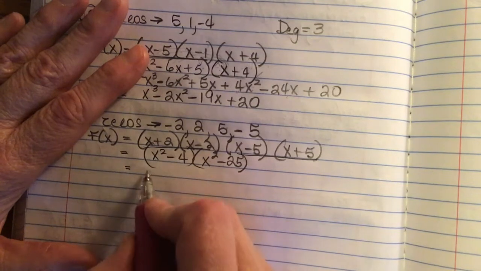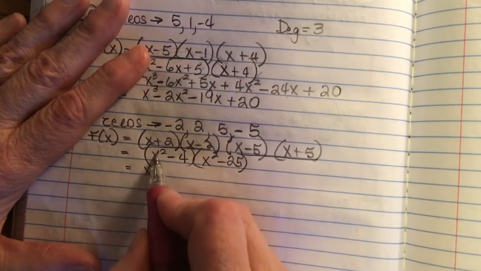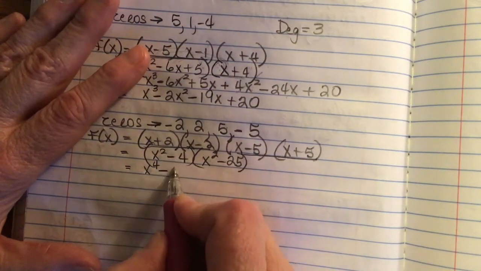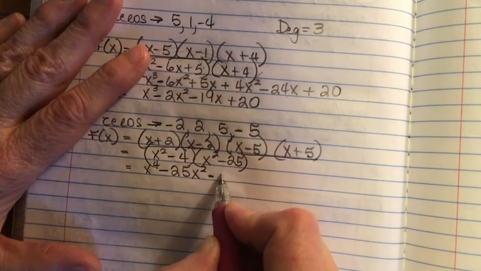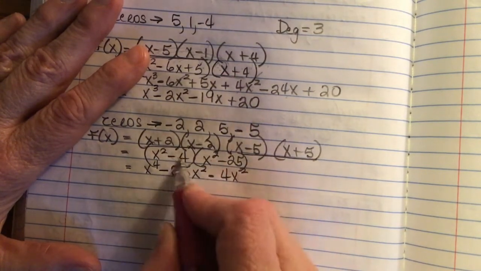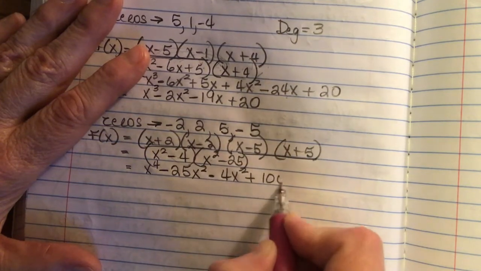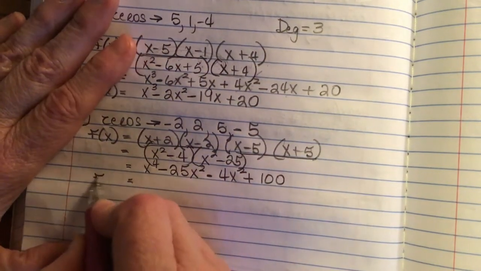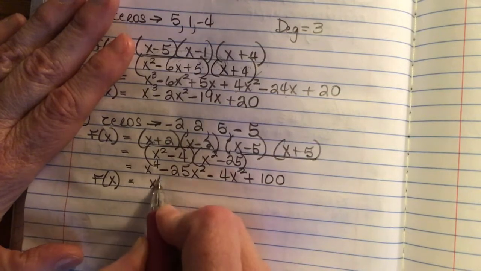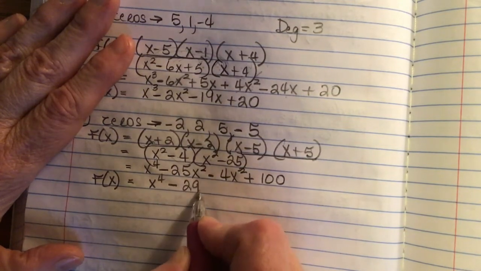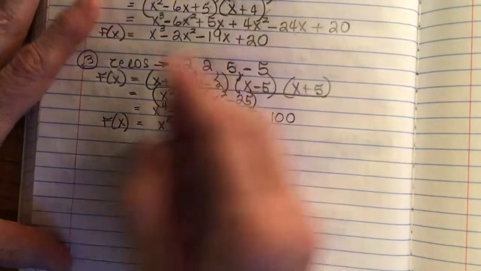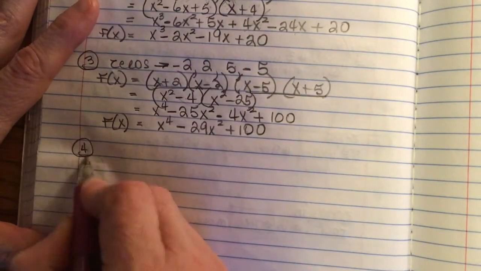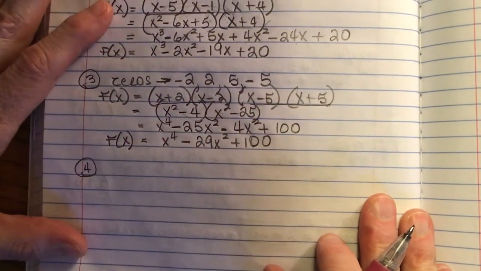x squared times x squared is x to the 4th. x squared times negative 25. My outside is minus 25x squared, minus 4x squared, and then plus 100. So I get, and I'm going to put f of x equals x to the 4th minus 29x squared plus 100. Okay, let's do one more with nice rational solutions.